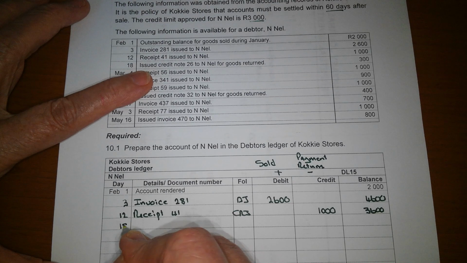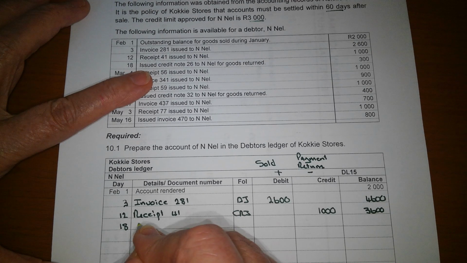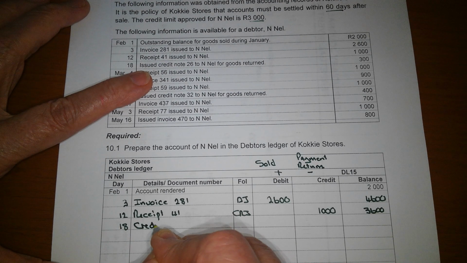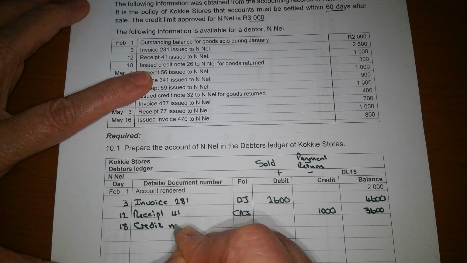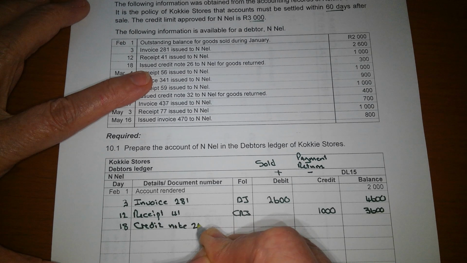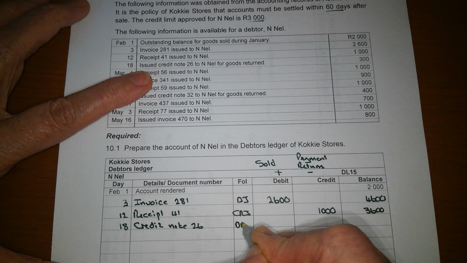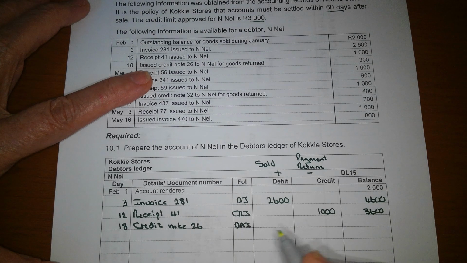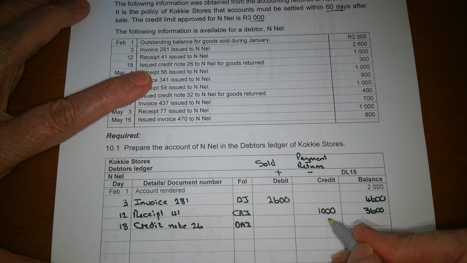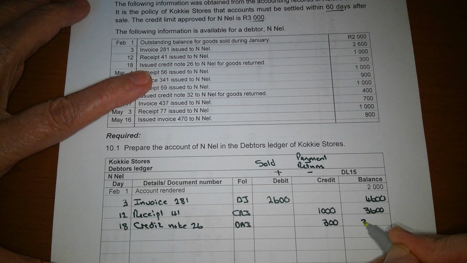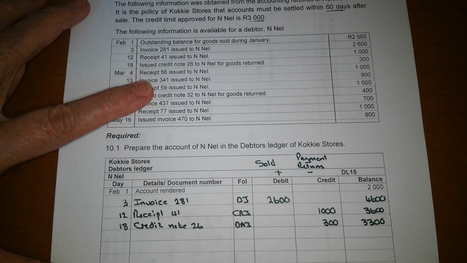On the 18th, goods were returned, so we issued a credit note, number 26. This will be in the debtors allowances journal, and we have to decrease the account on the credit side, and the balance will decrease to 3,300.